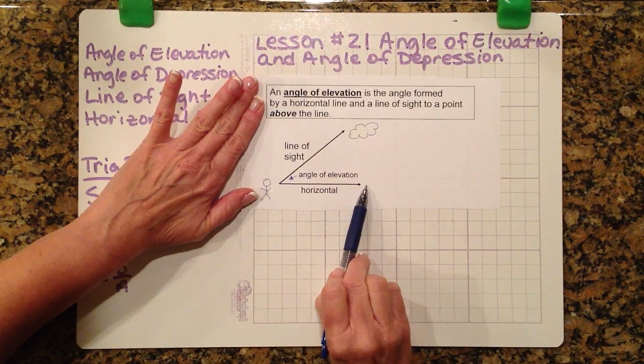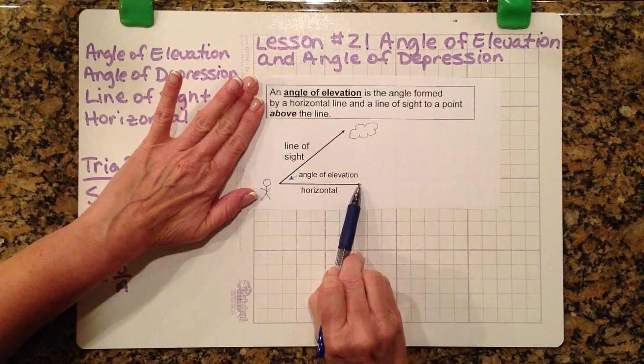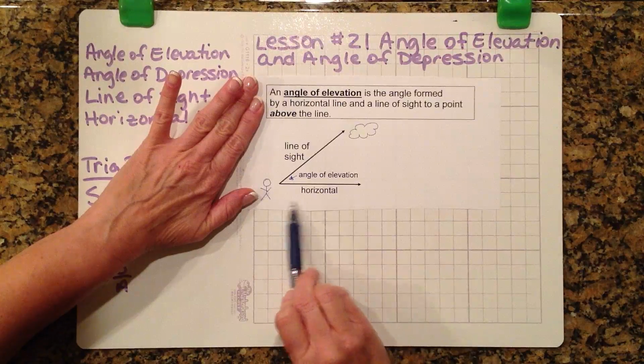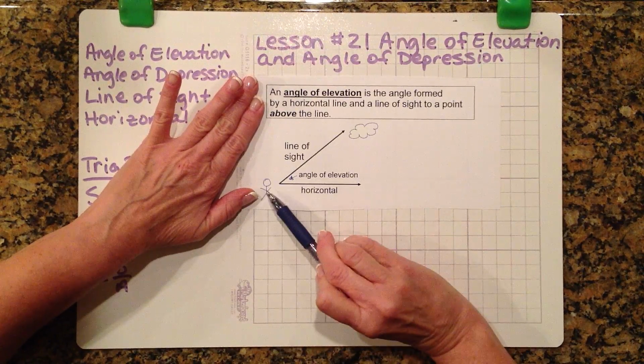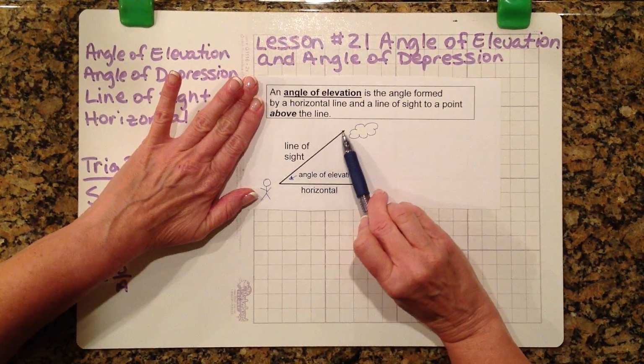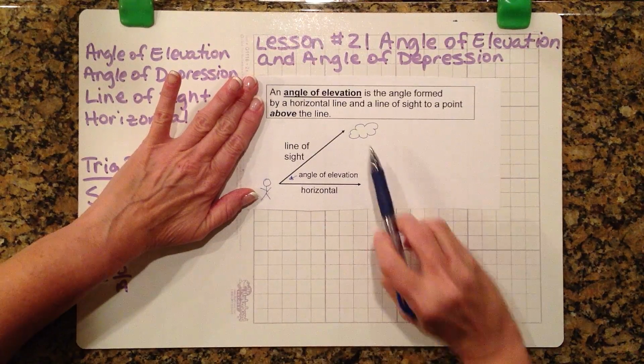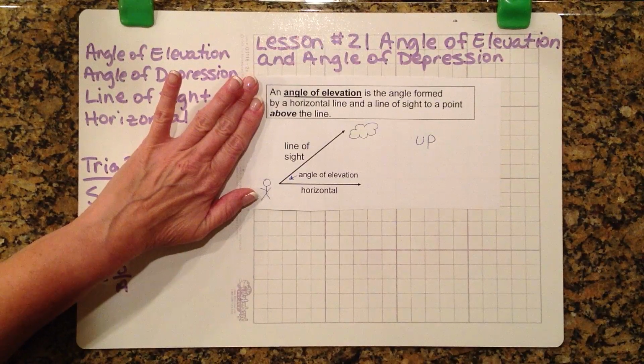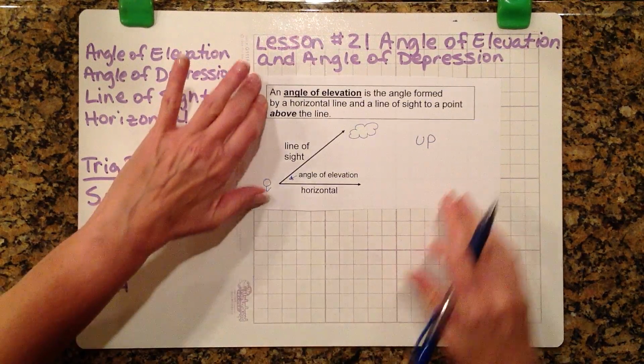So the horizontal is my line of sight right here. It can also be the ground. We're going to work one in a minute that's going to be the ground. And when you raise your head, right there, it's the line of sight. So if you're looking up at something, think of angle of elevation.